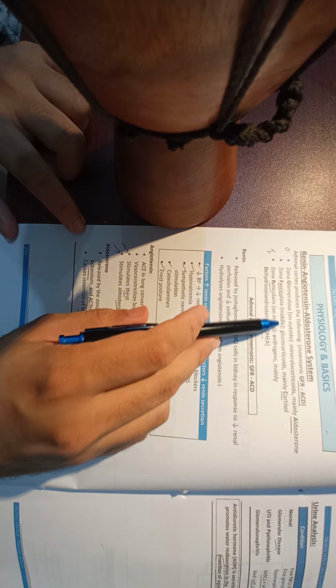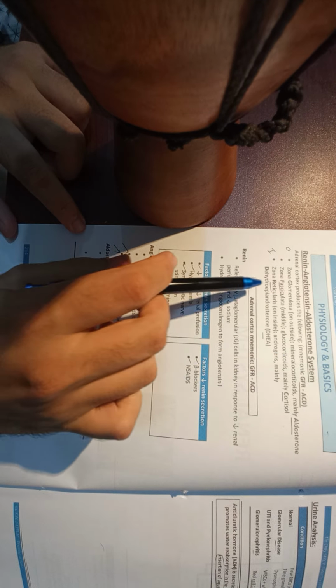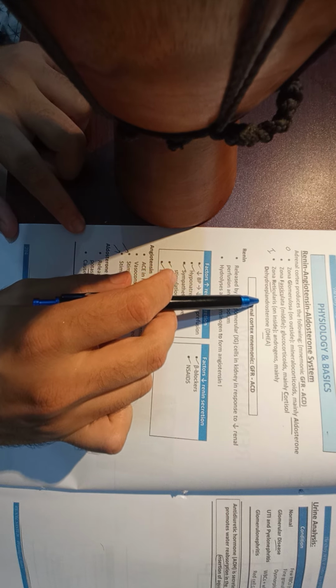Starting with physiology and basics, things that we need to know is firstly the renin-angiotensin-aldosterone system, RAAS, as we all know. The adrenal cortex produces the following. There's a mnemonic for that, GFR-ACT. Zona glomerulosa on the outside mainly produces aldosterone, zona fasciculata in the middle produces cortisol, glucocorticoid, and zona reticularis mainly produces androgens, mainly dehydroepiandrosterone, DHEA. So the adrenal cortex mnemonic is GFR-ACT.